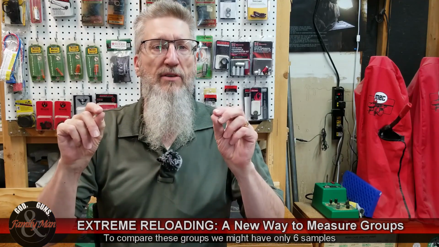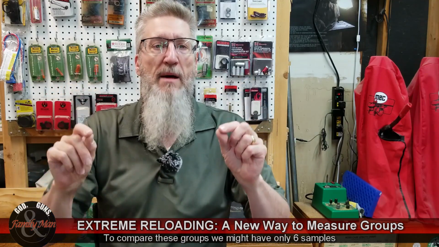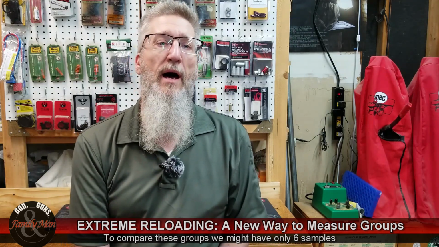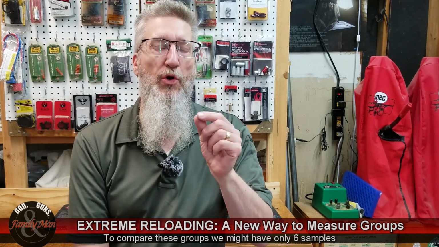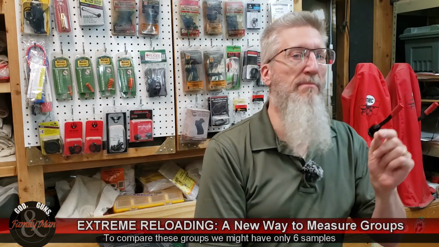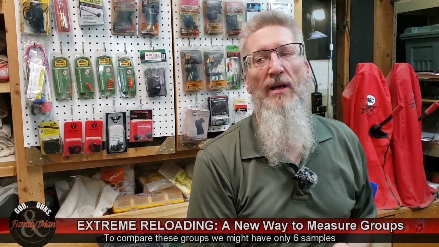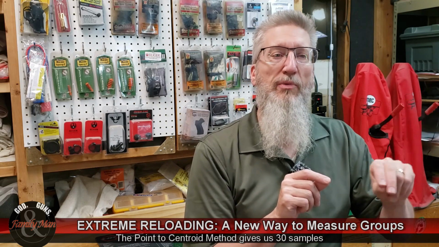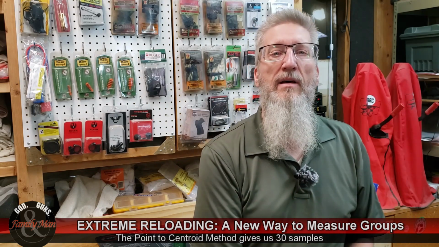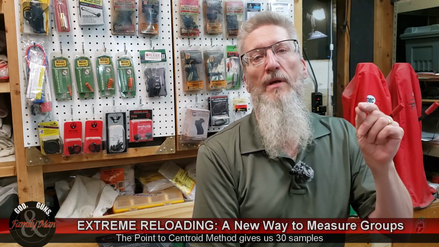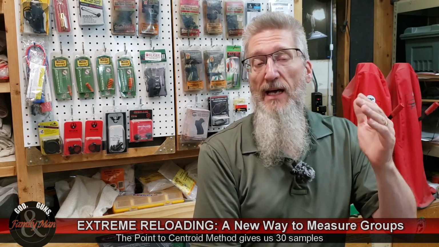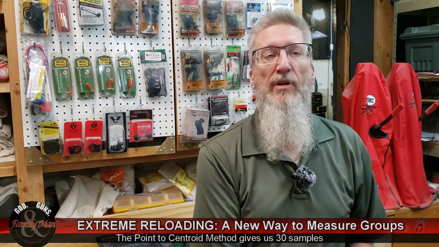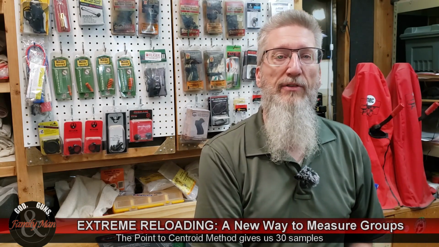That traditionally only gives us a sample size of 6 if our sample observation is groups. This method allows us to change that sample type from groups, 5-shot groups, into independent or individual shots, in which case I will have 30 shots unannealed, 30 shots using annealed brass.